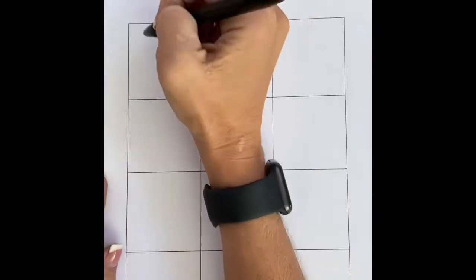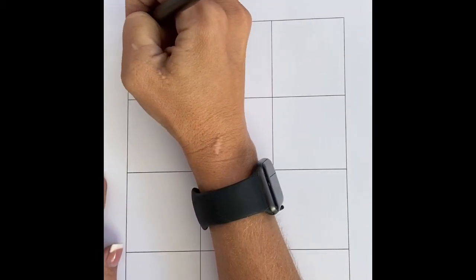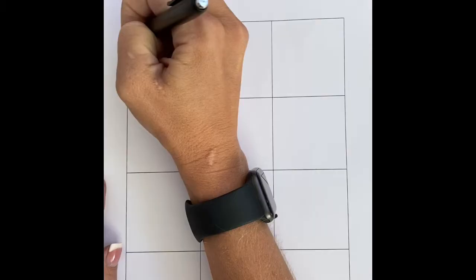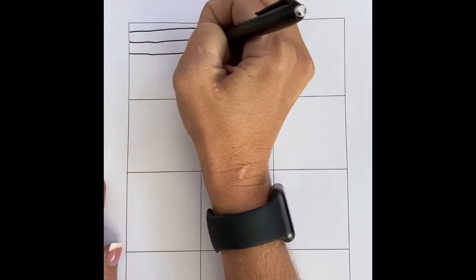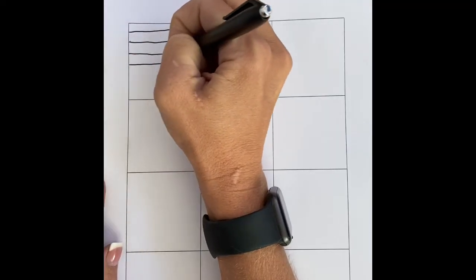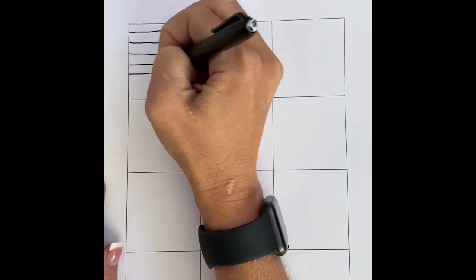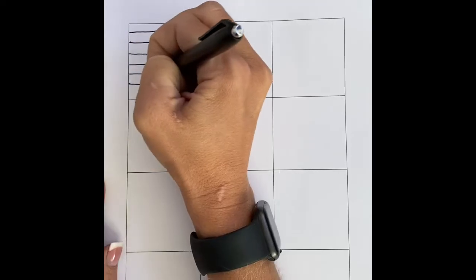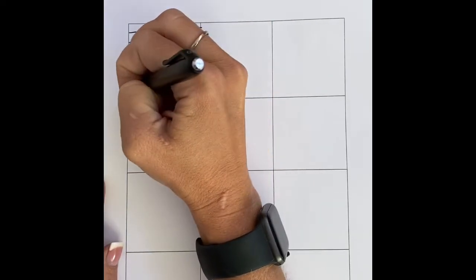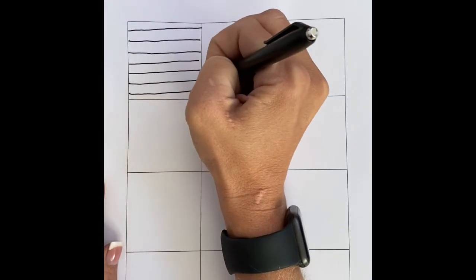Okay, let's get started. So we're going to start off by drawing a straight horizontal line. I'm gonna start up in this top corner. So horizontal lines go from right to left or left to right. And I am just going to fill this box with horizontal lines. And anytime during this video, if you need to pause to catch up, go ahead.